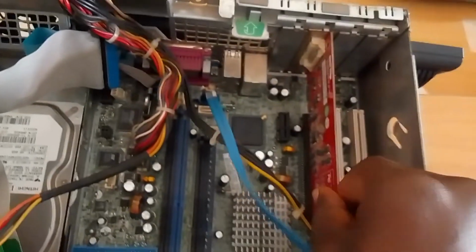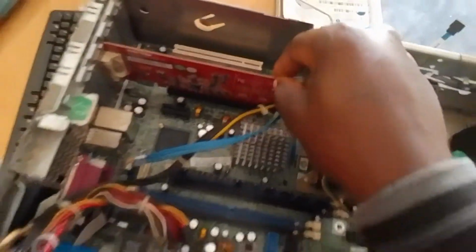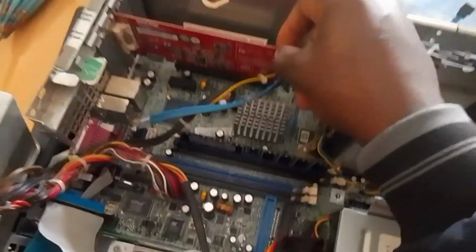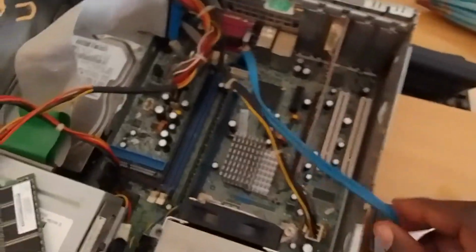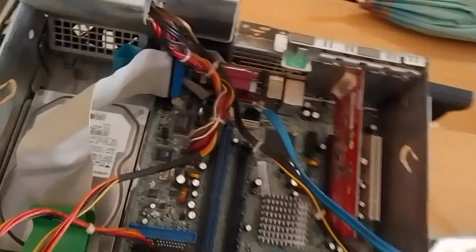Next we have these cards here. This card is an extension card, and we have extension slots here where we can add extra extension cards like video cards, gaming cards, etc.